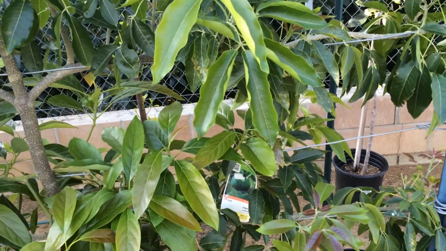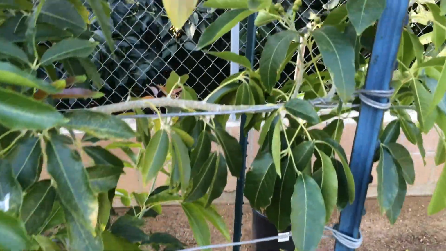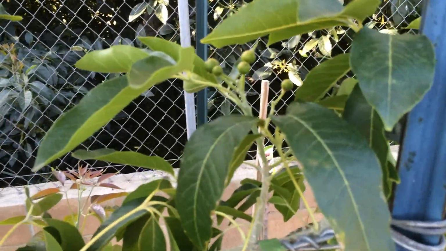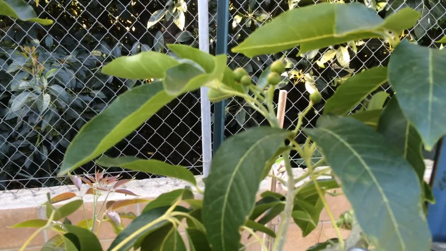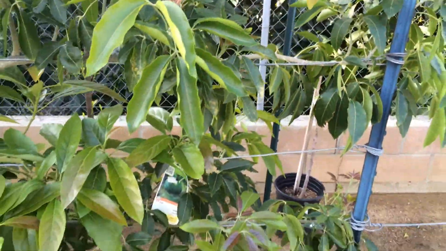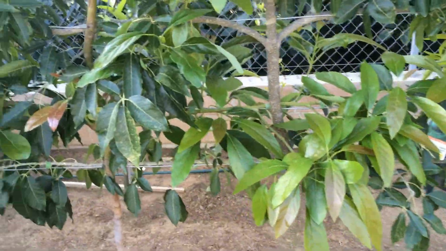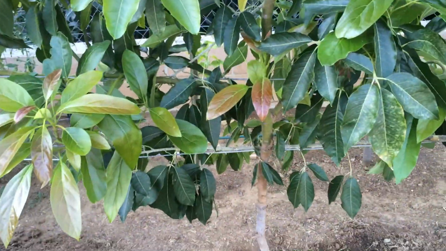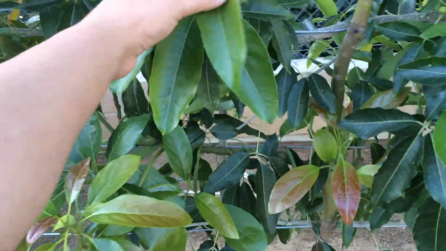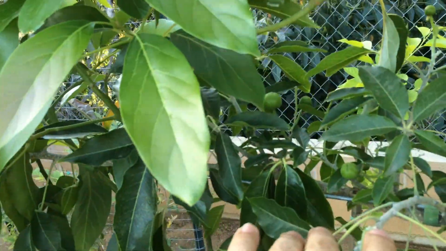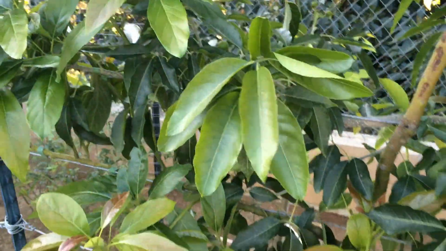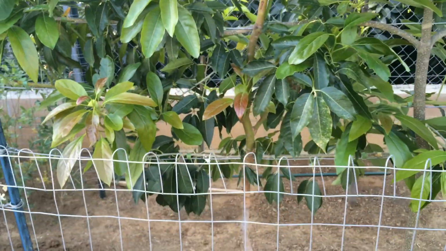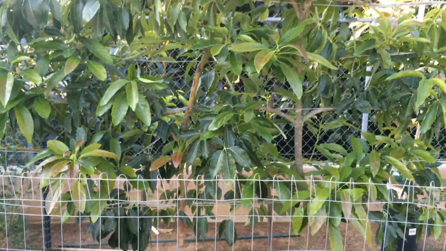The zapote fruit is starting to get large, and I think if things go well, I should have a nice little harvest. I saw some really quite large ones back here. Looks like I should have some nice white zapotes this year.